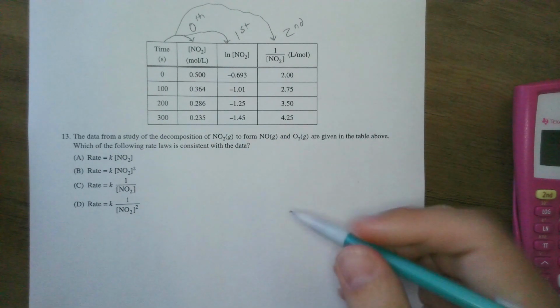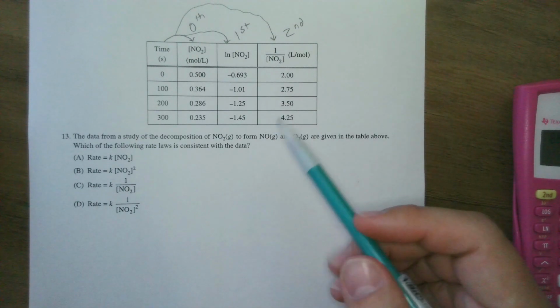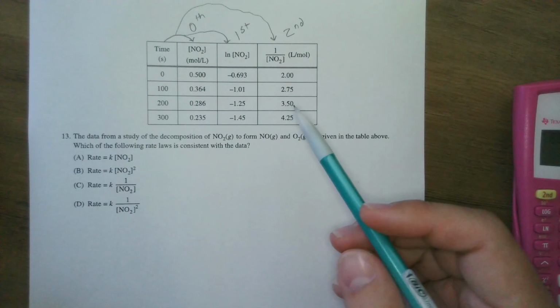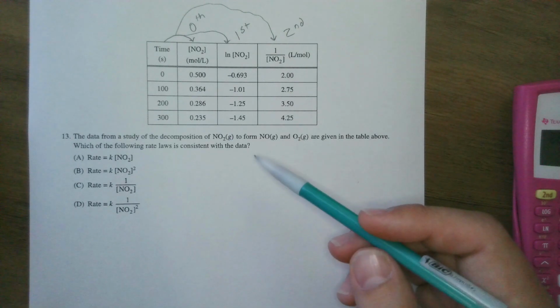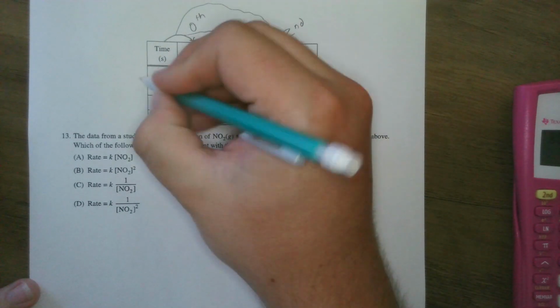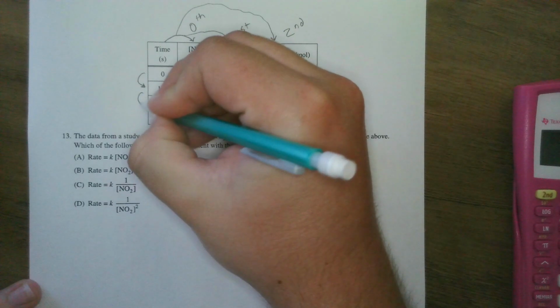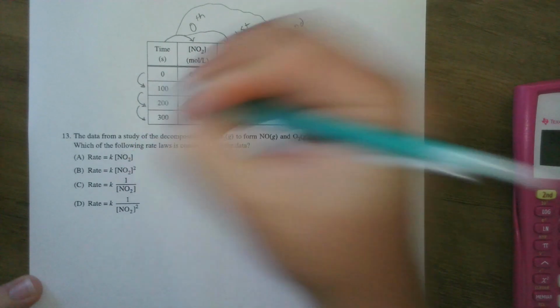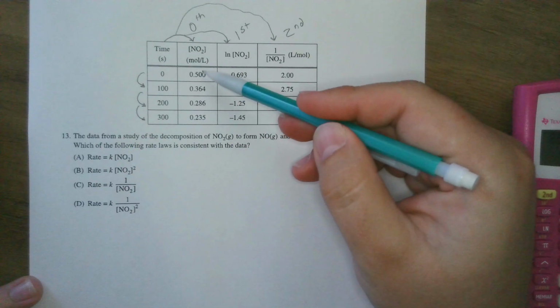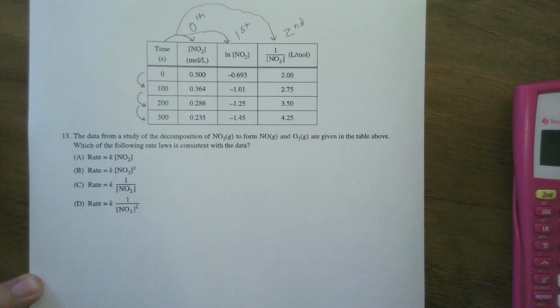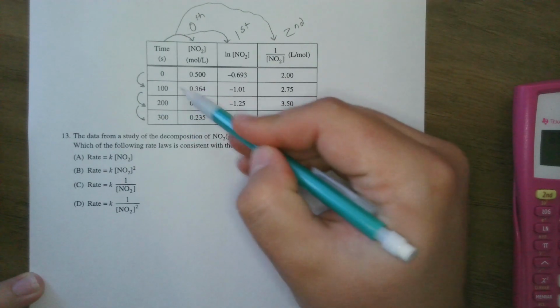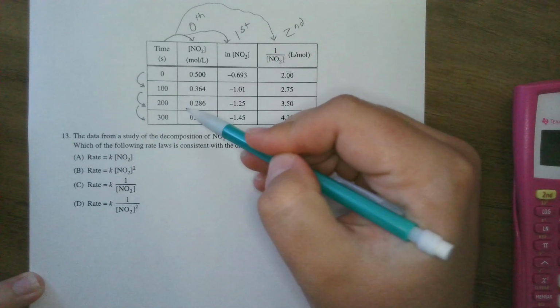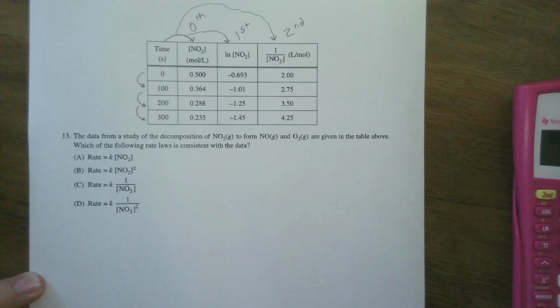Realistically, the expectation would be to graph this, but that's a lot of work when you have less than 2 minutes per question. So what I'm going to do is this: time goes up by 100 every time, nice and even. So I'm going to look for another column where all the numbers change by the same amount every time. If this changes by 100 and this changes by 5, and again this changes by 100 and this one changes by 5, that's how you know it's linear. So that's a way you can check it.